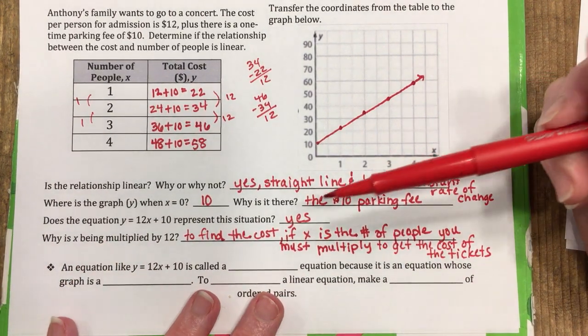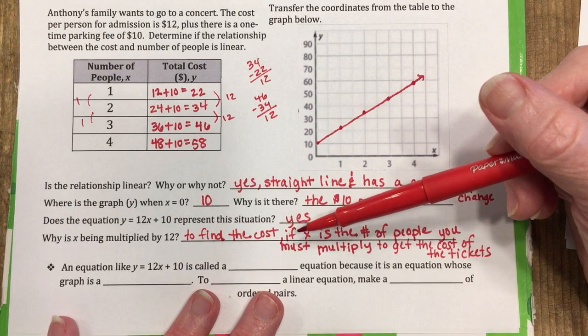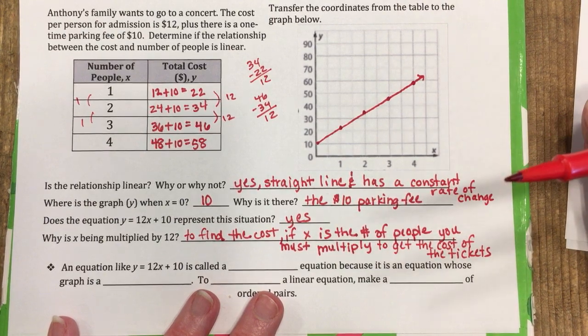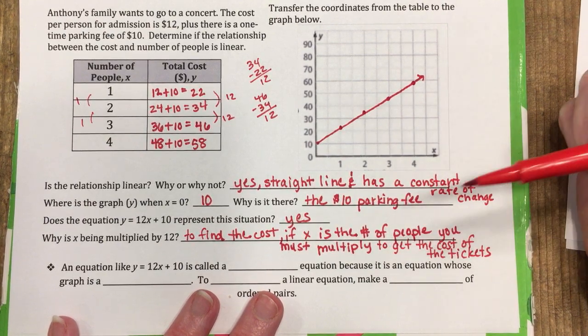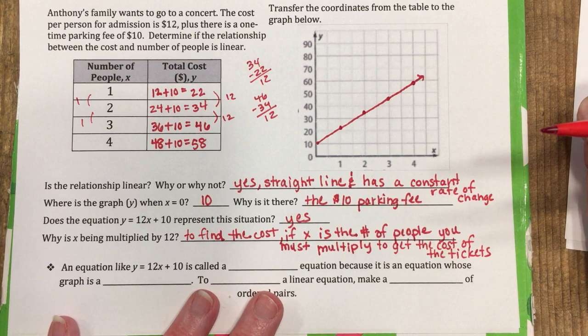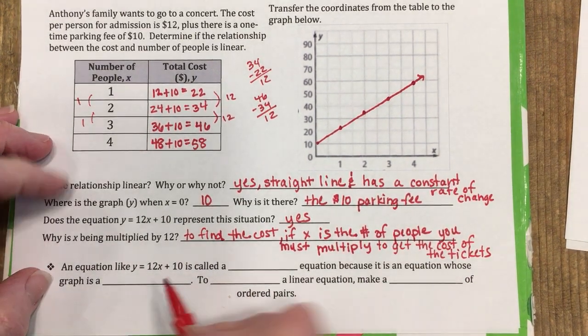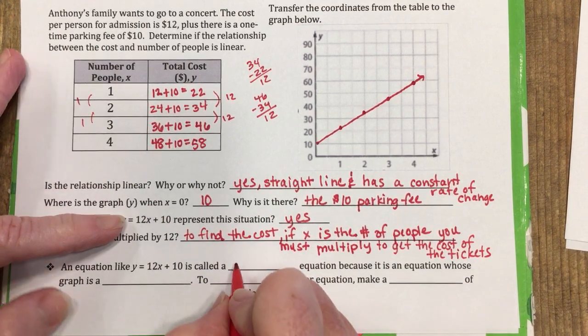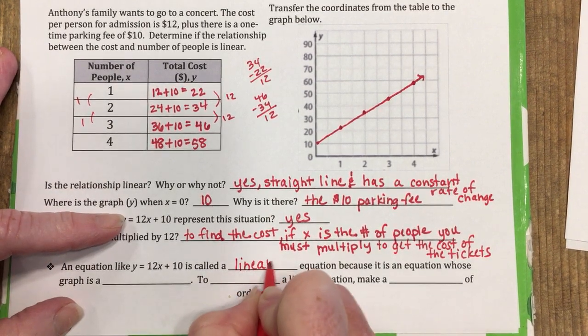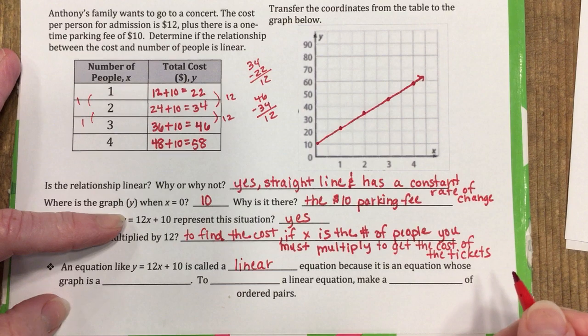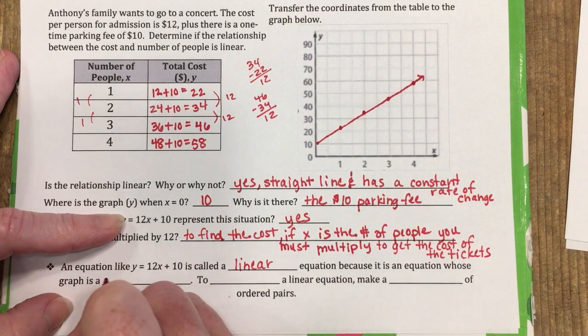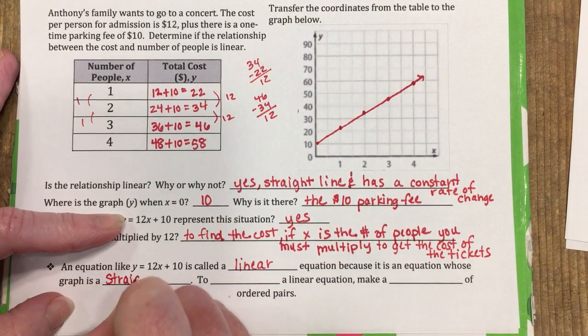All right, so x is being multiplied because we need to find the cost. To find the cost, x is the number of people. We multiply that to find the total cost of the tickets, not just one ticket. All right, so it says an equation like y equals 12x plus 10 is called a linear equation. Can you guess why? Because it's an equation whose graph is a what? It's a straight line.